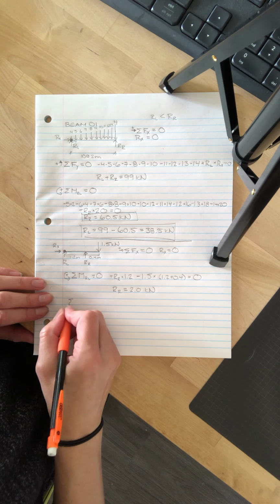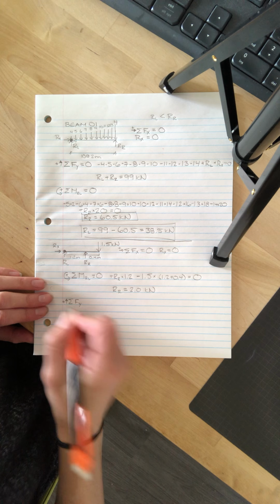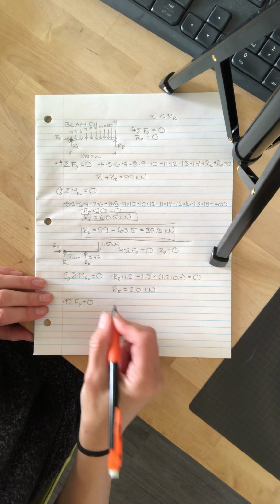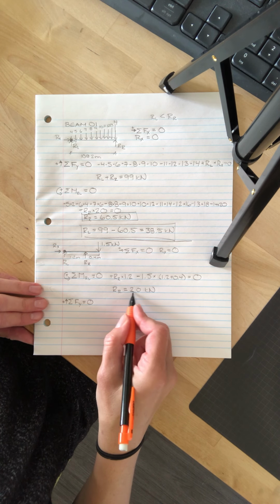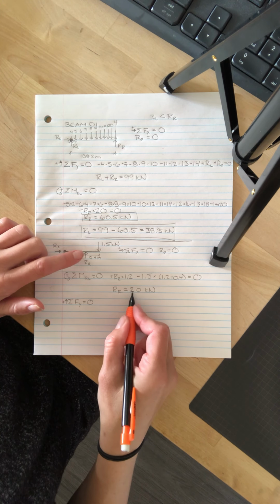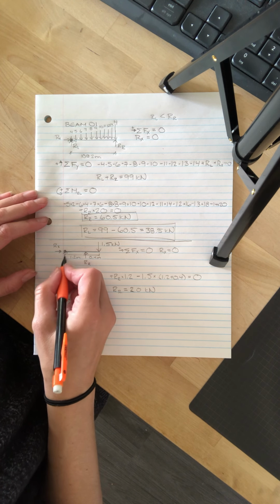Now, let's go back and sum our forces in our y direction. If upwards is positive, we know that we have RR. Well, this answer was positive. We drew our arrow positive. That means we were right. We guessed right.